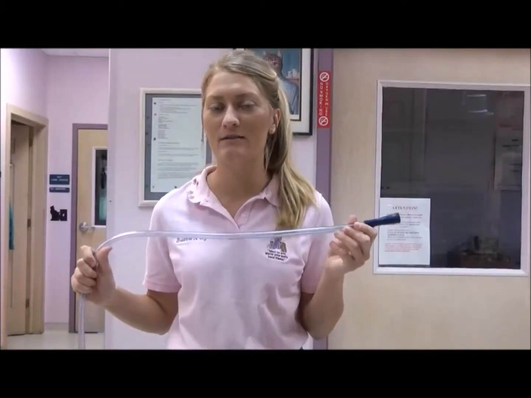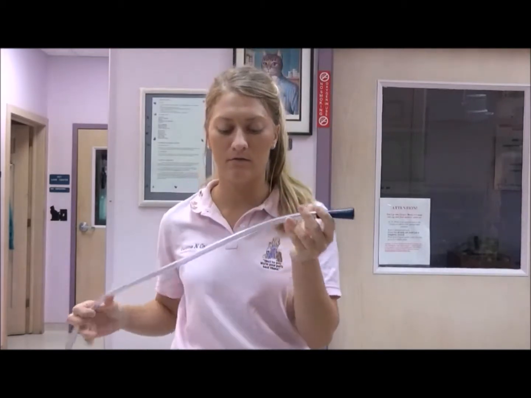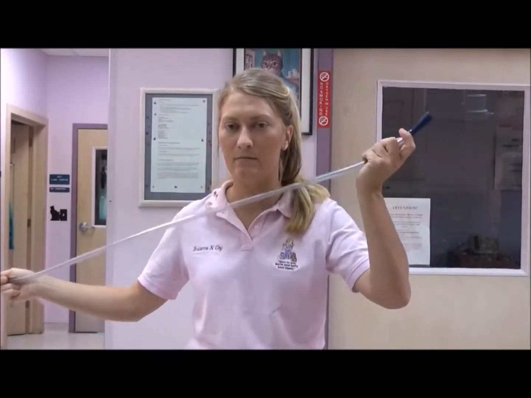For gastric intubation, you'll want to measure the tubing from the mouth of the patient to the back of the last rib. So it's similar to an esophageal stethoscope in that the tube will travel down the esophagus, but instead of stopping in the thoracic cavity in the esophagus, the tube will extend beyond that into the gastric area, into the stomach.